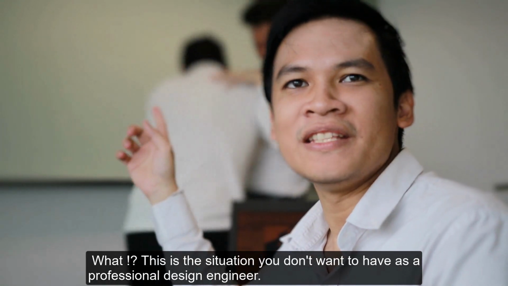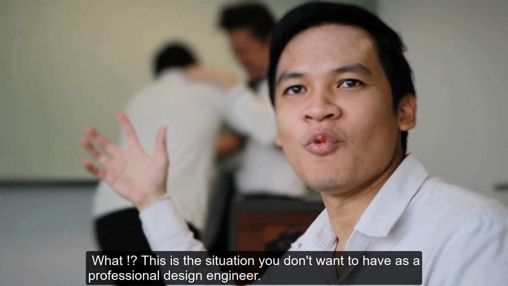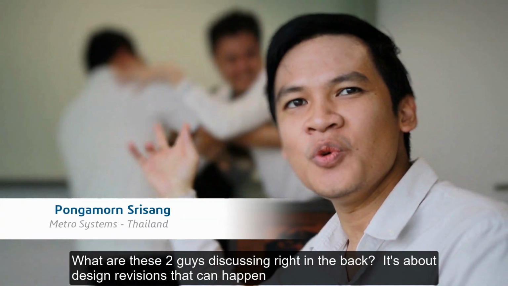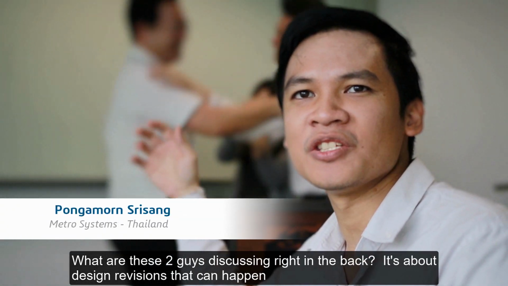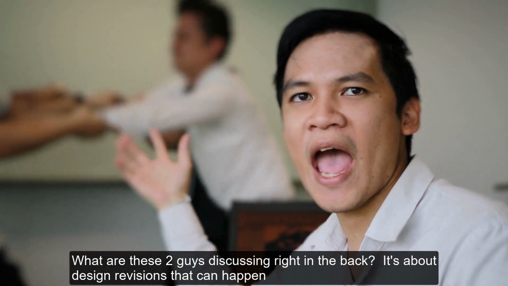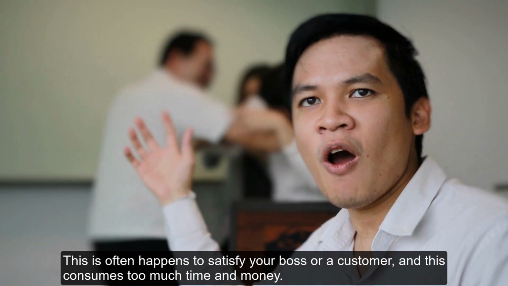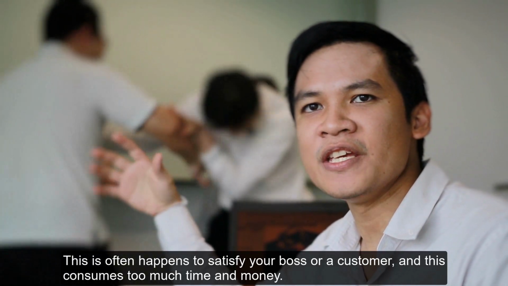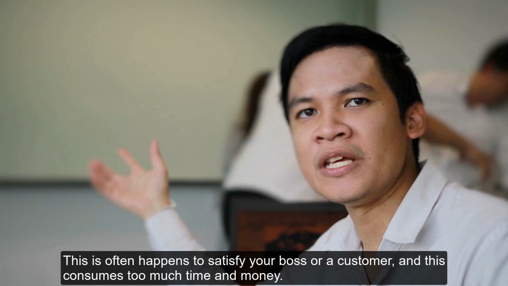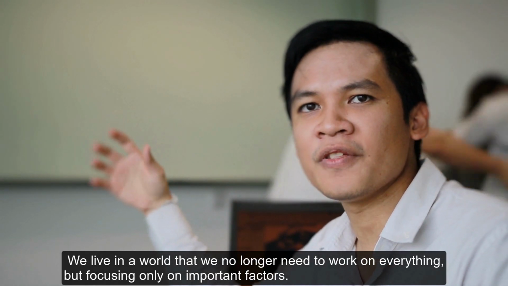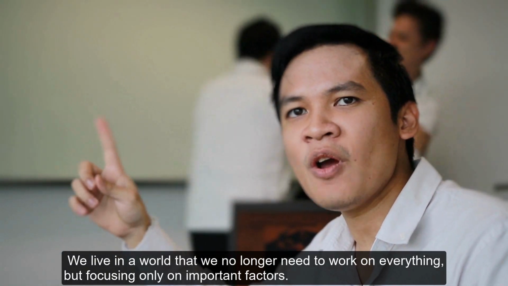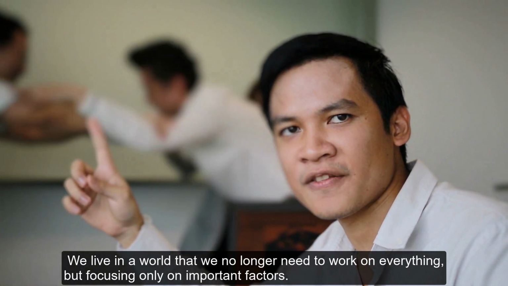This is the situation you don't want to have as a professional design engineer. What these two guys are discussing right in the back is design revisions that can happen. This often happens to satisfy your boss or customers, and these consume too much time and money. We live in a world where we no longer work on everything, but focus only on important factors.